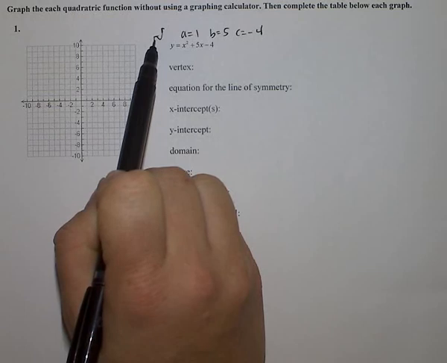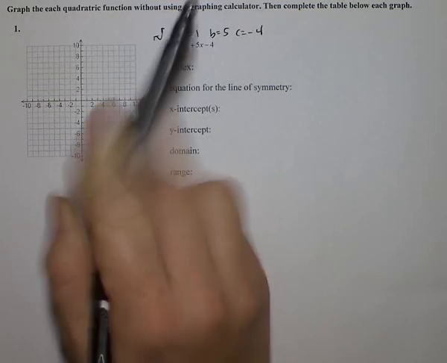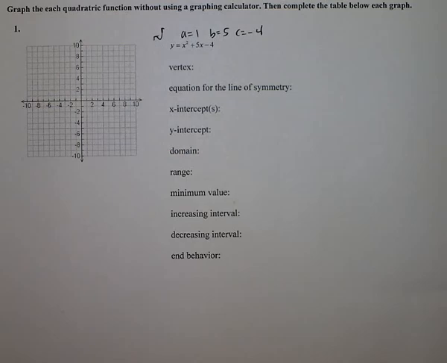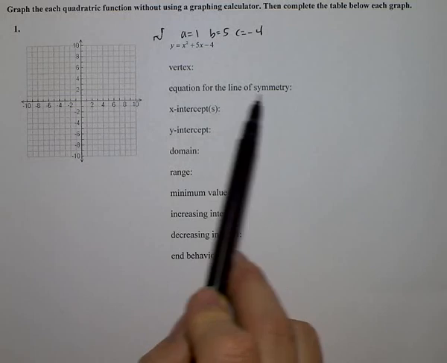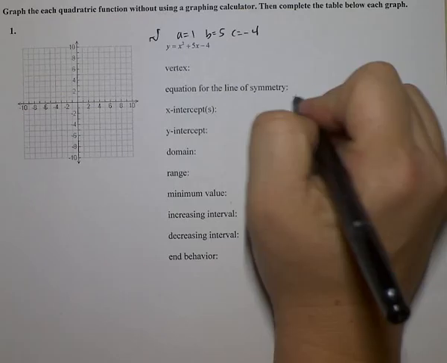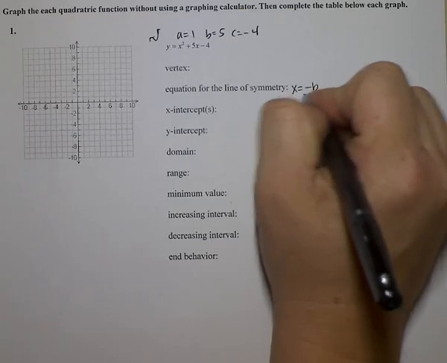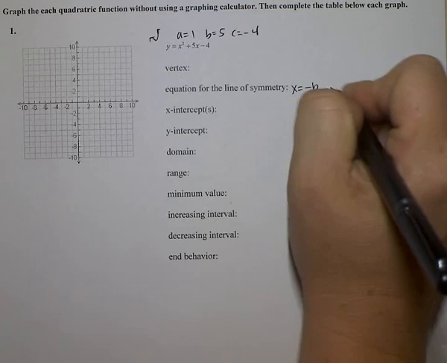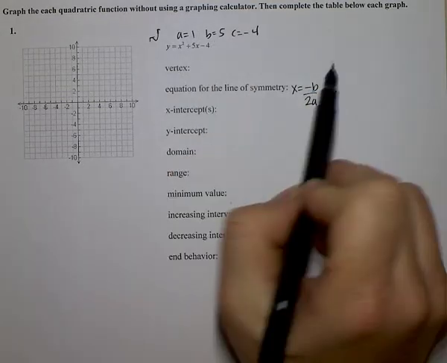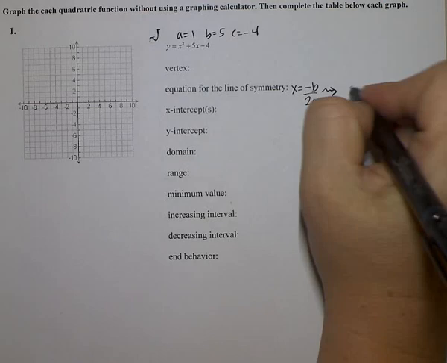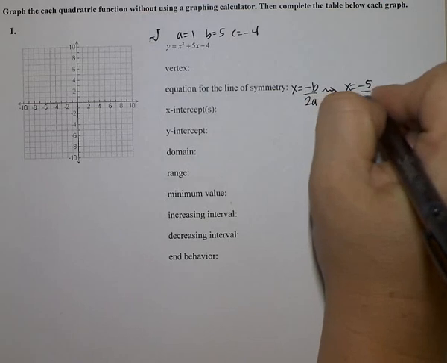identify the line of symmetry, also known as the equation of the axis of symmetry, or they may refer to it as axis symmetry. So that is x equals -b over 2a. So I'm going to substitute in a 5 for the b and a 1 for the a, giving you -5 halves.